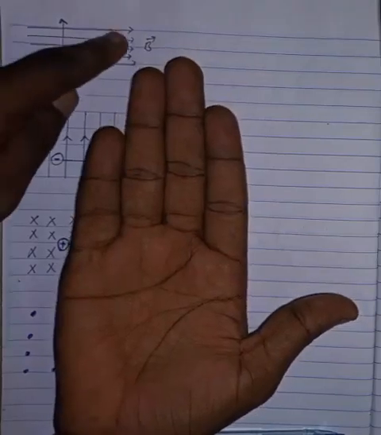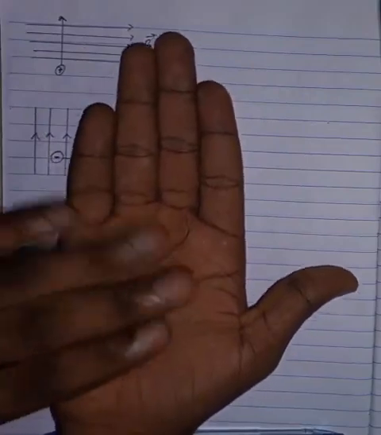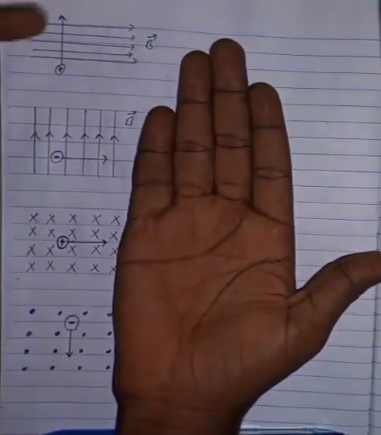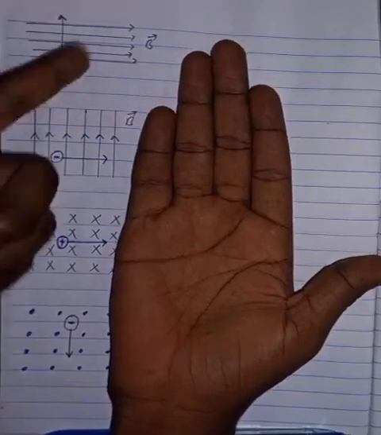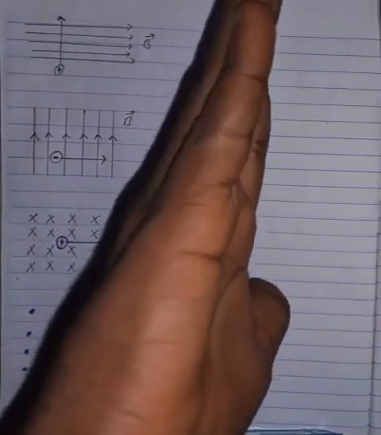My magnetic field is going to the right. It means that your palm, which represents the magnetic field, has to face the right. If I place it like this, my palm is facing the left, which is wrong. It has to face the right because of this direction, so my palm will go this way.